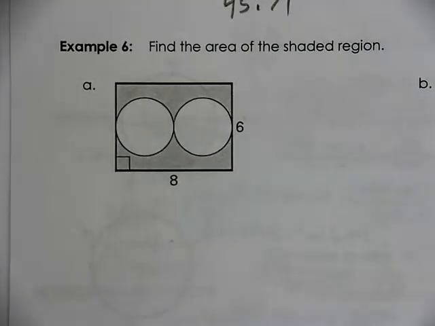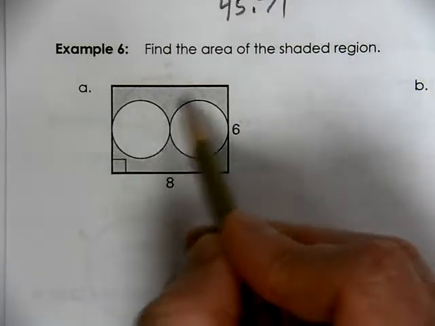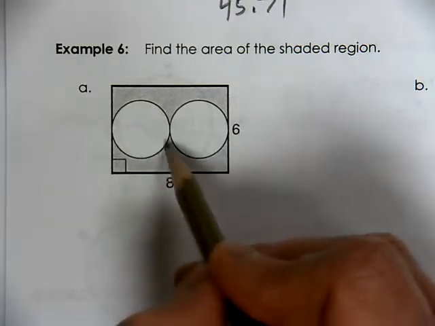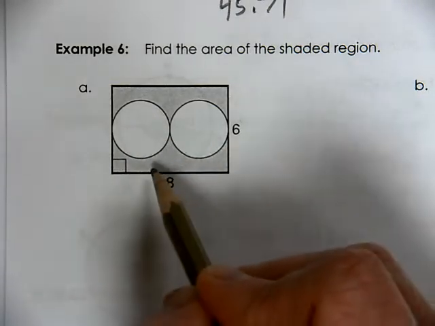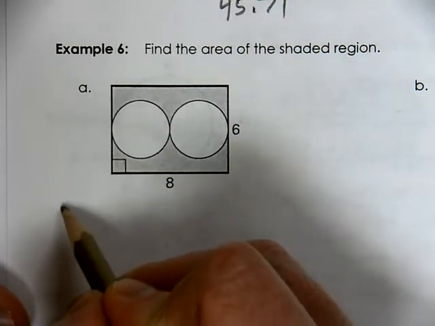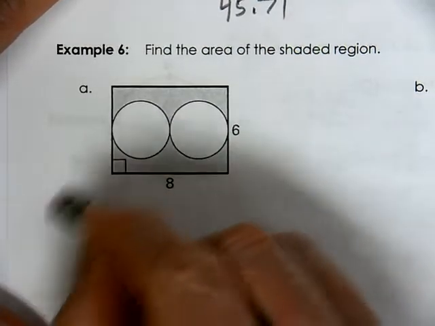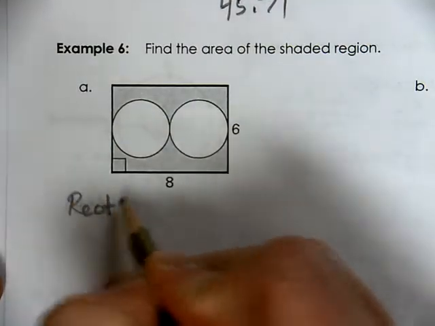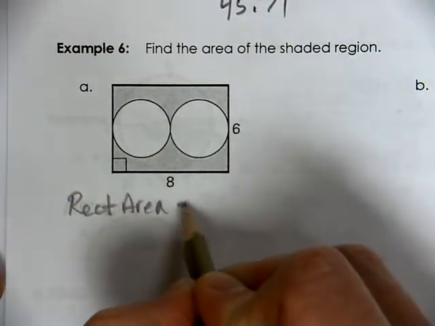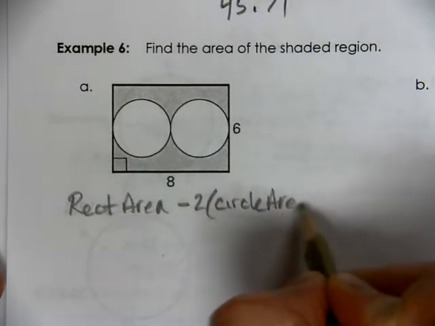Okay, for our second one here, find the area of the shaded region. Think about what needs to be done. You want the shaded region. It's this funny shape. That's not a shape that we know of, with kind of this W going through it. But these are circles and a big rectangle. So we're going to take the rectangle area and subtract 2 times the circle area.